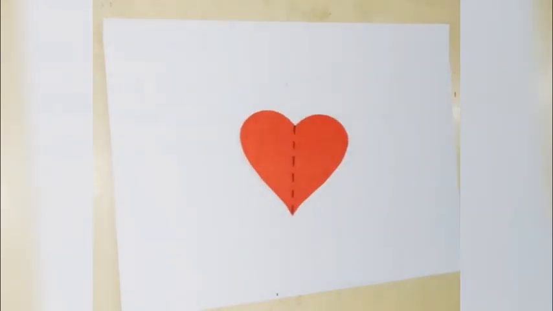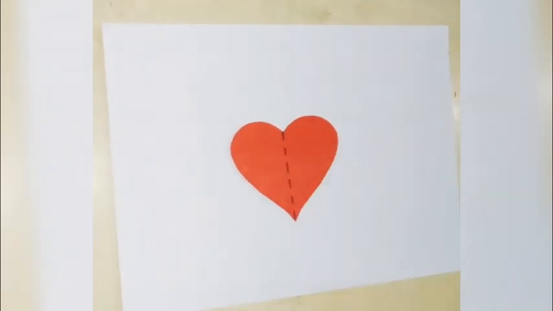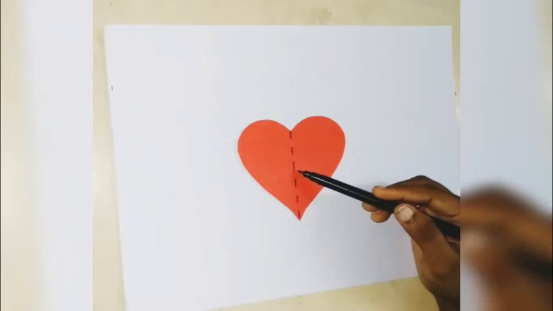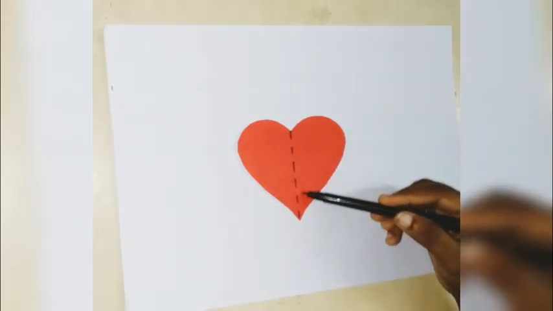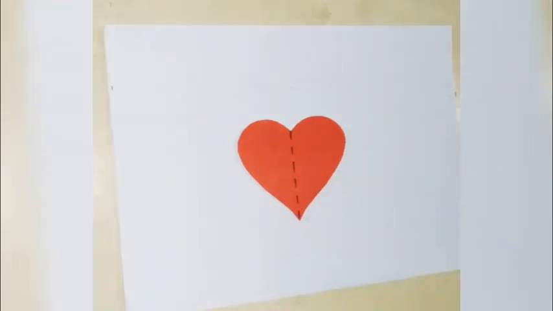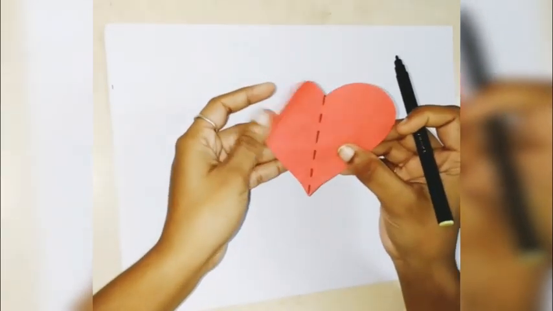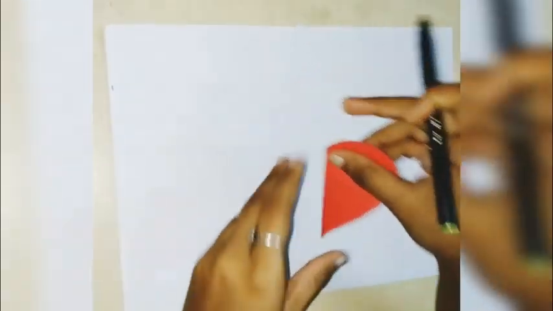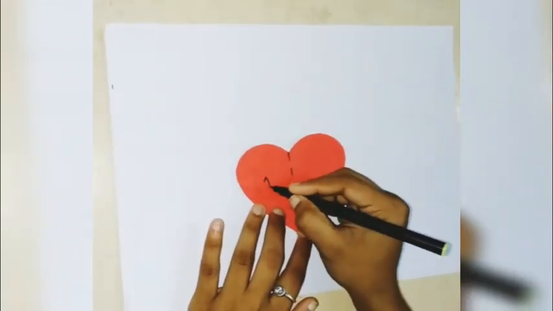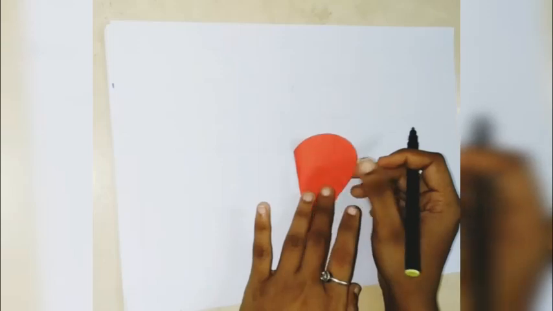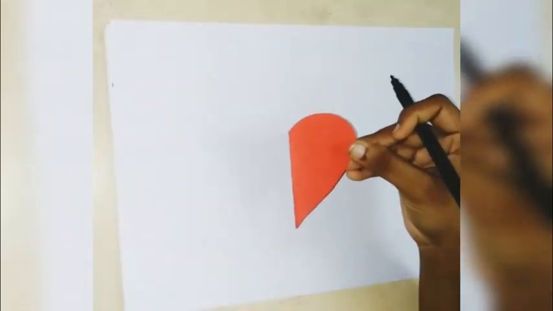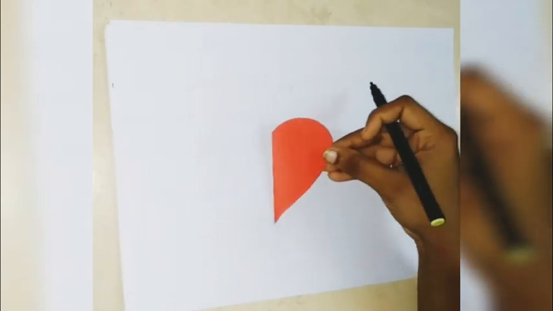Are you all able to see this heart? Children, now tell me, which line it is? Yes, this line is known as the line of symmetry. If I will fold this heart along with the line, the one part exactly falls on the other. Means we can say that this is a symmetrical figure.